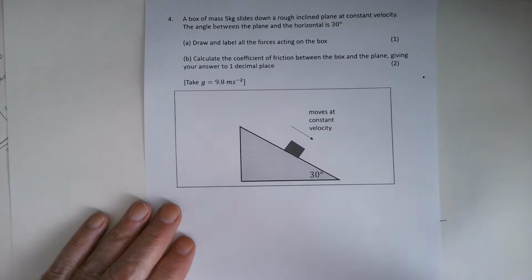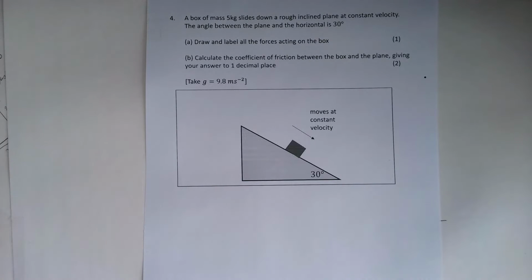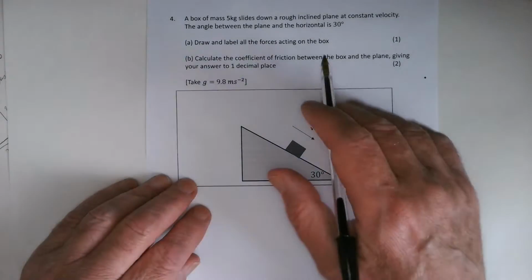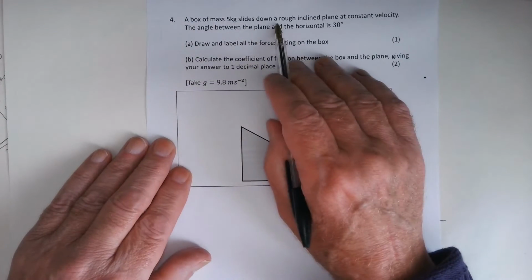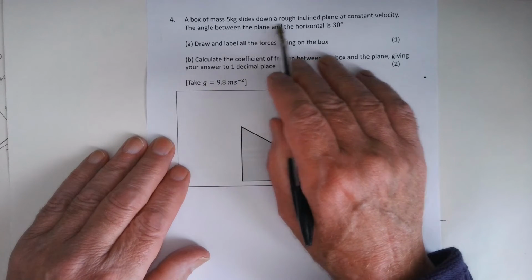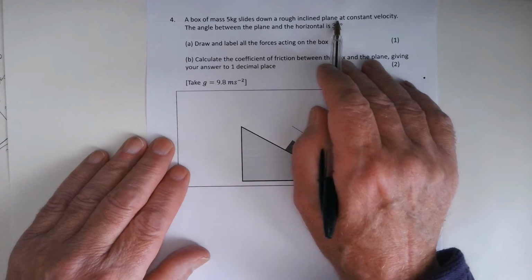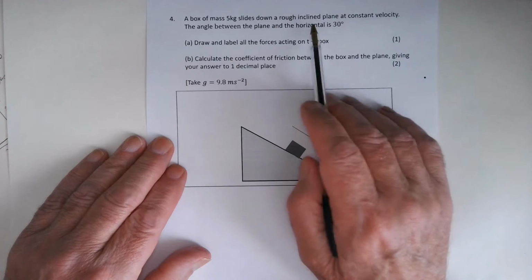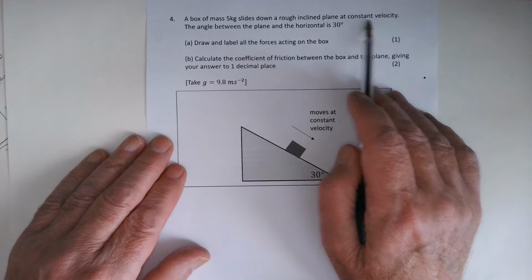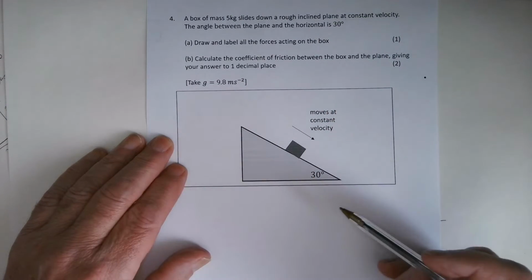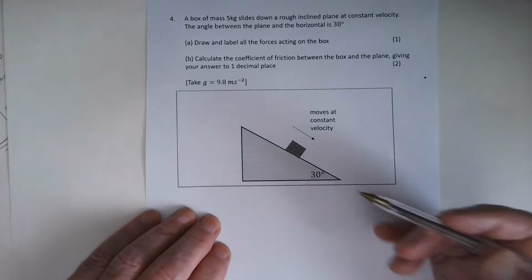Okay, here is question 4, another one, which is motion down an inclined plane where we've got friction. Now, how do I know we've got friction? It's because in the question, always look out for "slides down a rough inclined plane." Now, this time it's moving down the plane at constant velocity. Now, you've got to remember this. This catches out so many students.